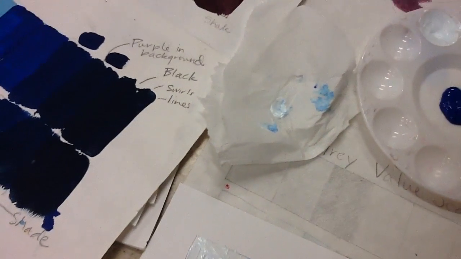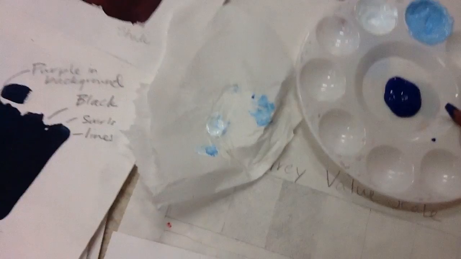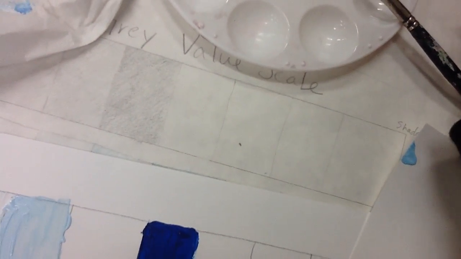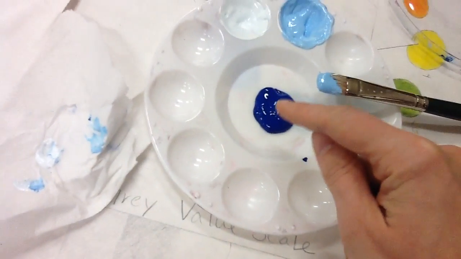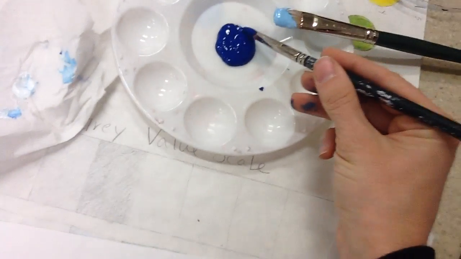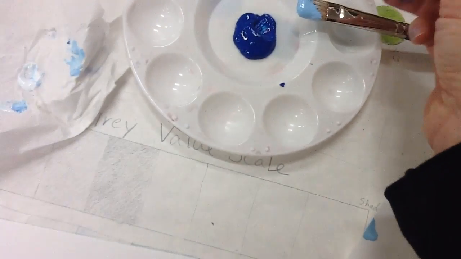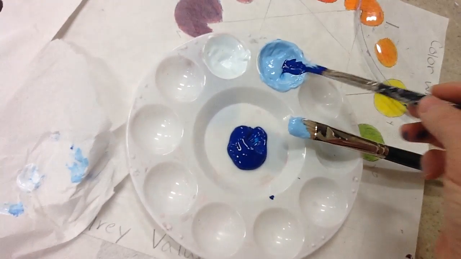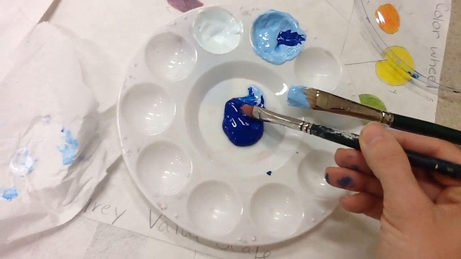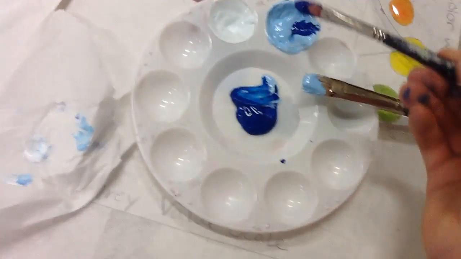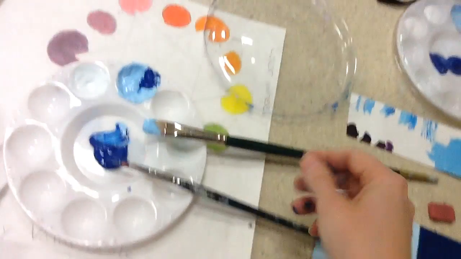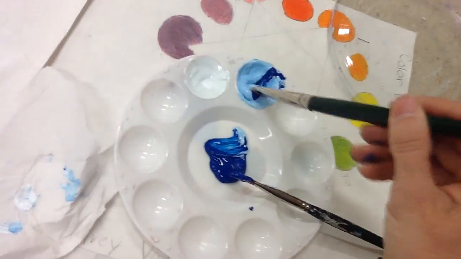So that's why we need the test strip. So I need to add some more. Oops, I don't want to use that brush because I don't want white in this. I don't want white in that, okay? So I got to add more to this. So I'm going to add quite a bit more here. Okay, oh, I got some white paint on there, so I'm going to try really carefully to not get a whole bunch of white in that. All right, so now I'm going to try that and mix this up.